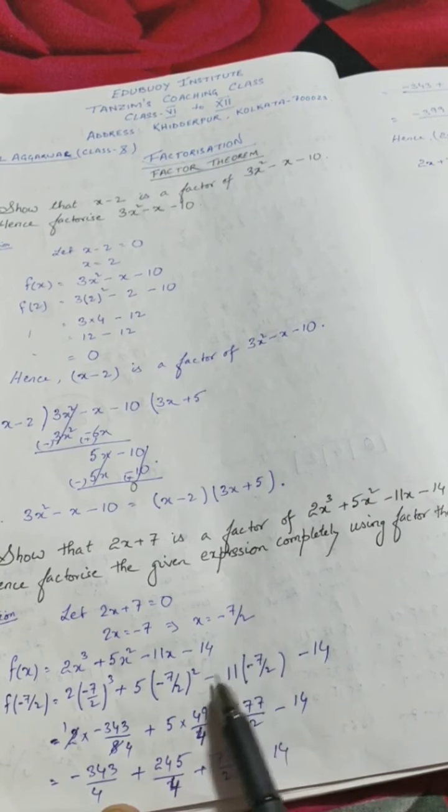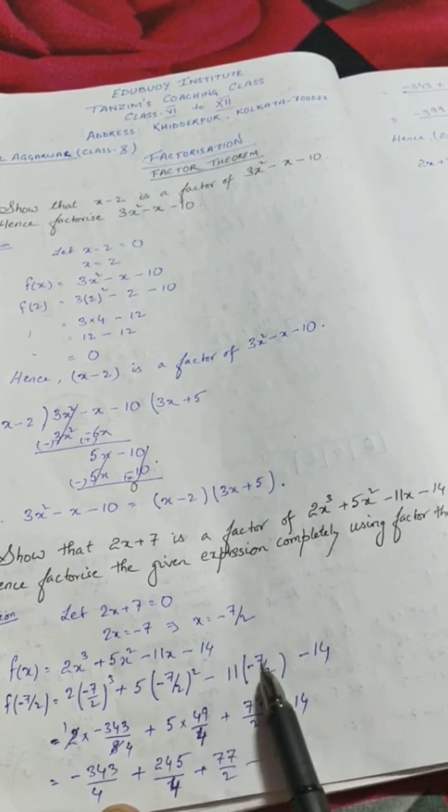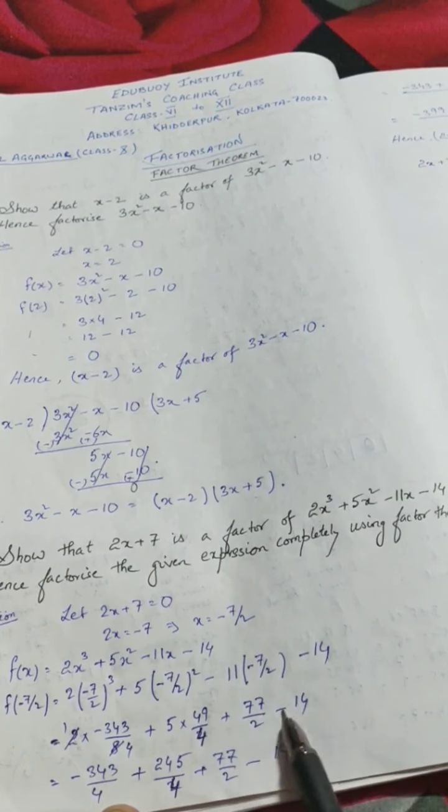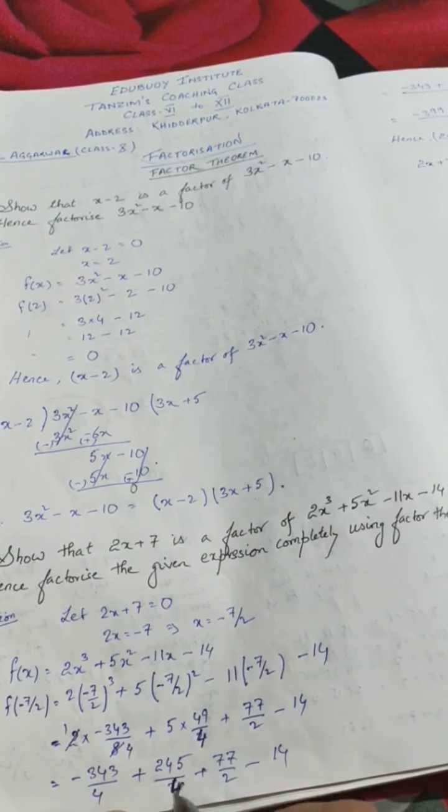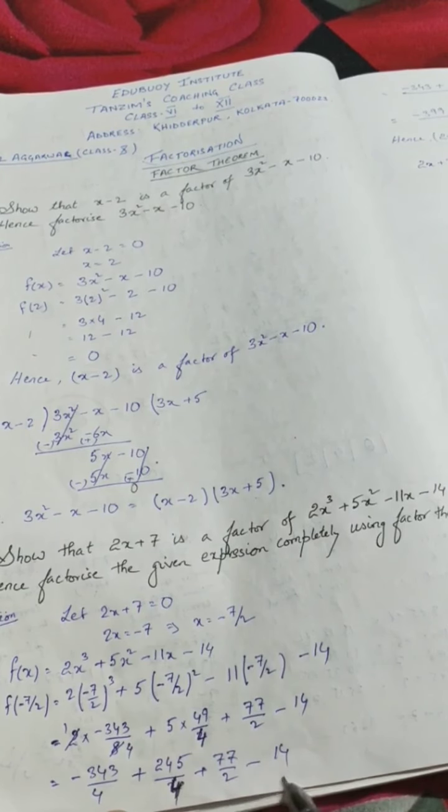Now here what we will do, we will simply multiply these two. So minus into minus is plus, 11 into 7 is 77 by 2 minus 14. Then we'll simplify: 2 ones are 2, 4 twos are 4, so minus 343 by 4. Here we'll multiply 49 into 5, 245 by 4. Next plus 77 by 2 minus 14.